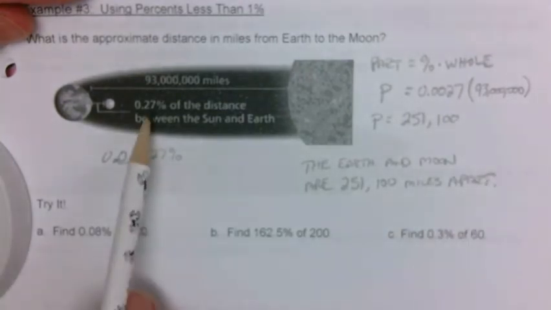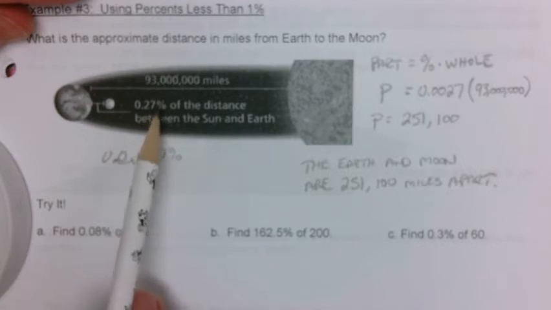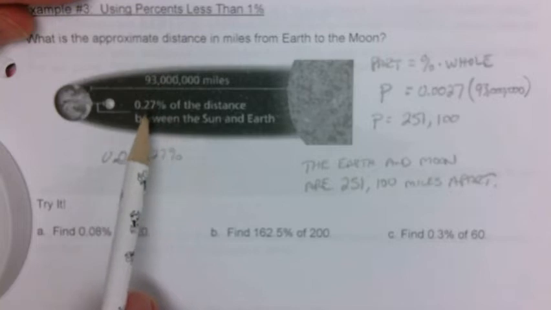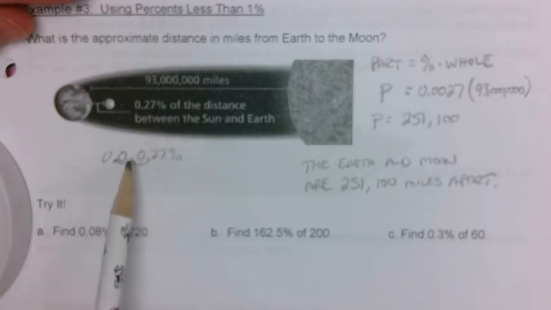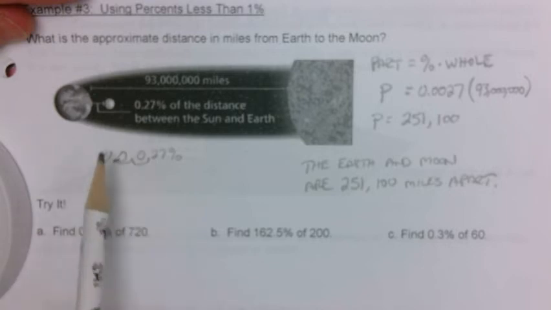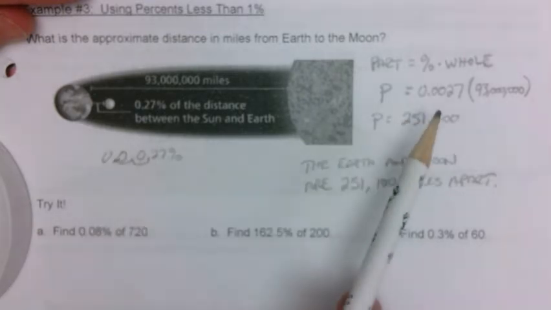When your percent is less than 1%, remember that this isn't in decimal form because we see the percent symbol. To change this into a decimal, move that decimal point twice to the left, and that is the value that you would use in your percent equation.